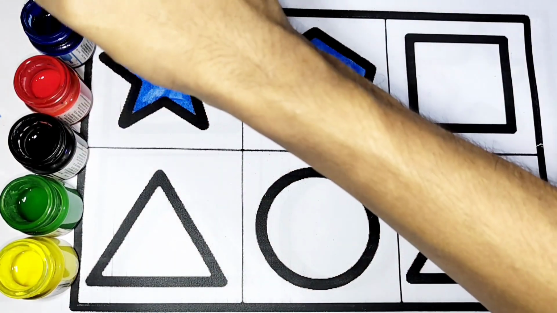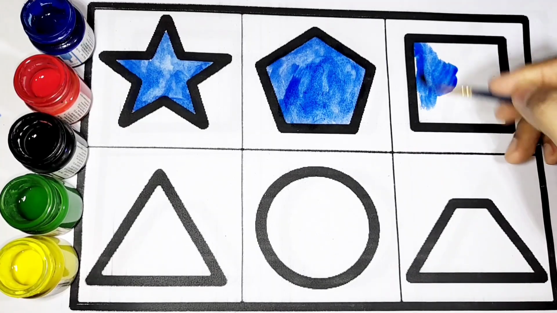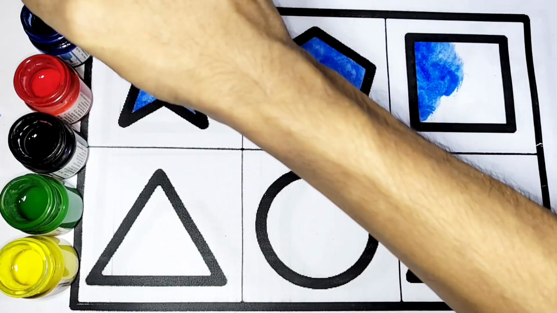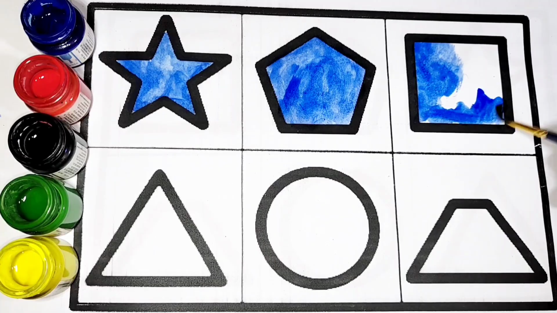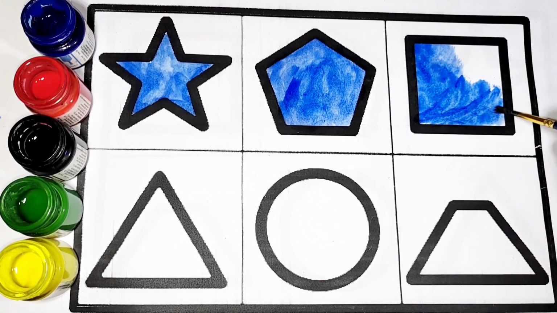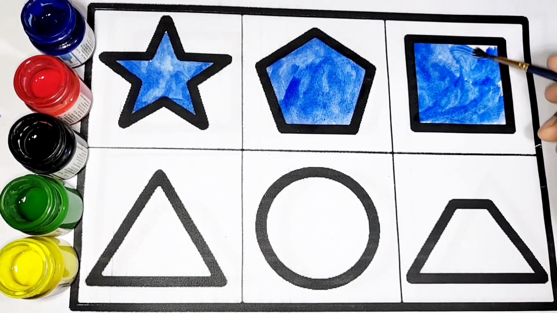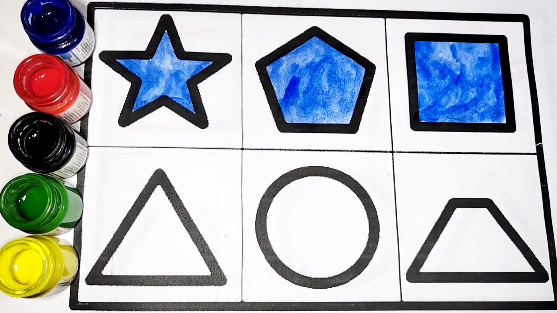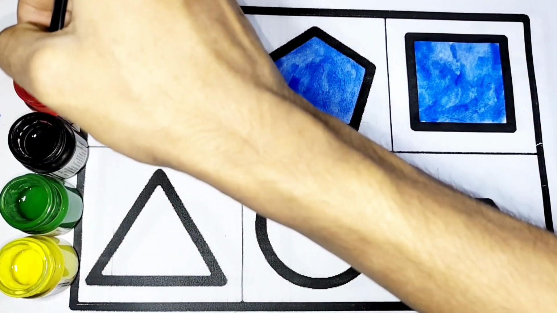Kids, the next one is square. The shape of square. Now we are coloring 2D shapes. Kids, the next one is triangle. Now we are using the color of red.